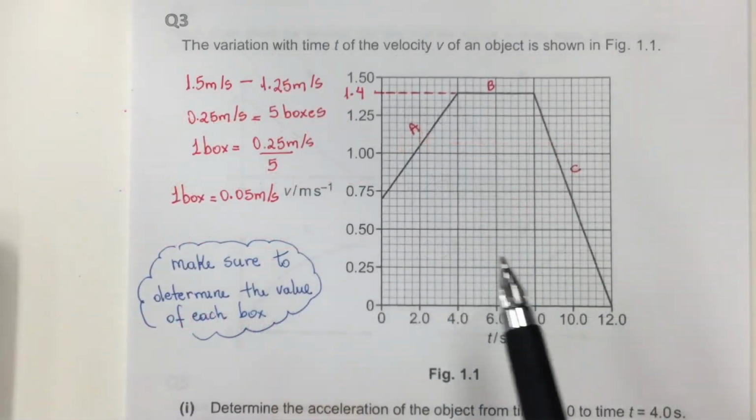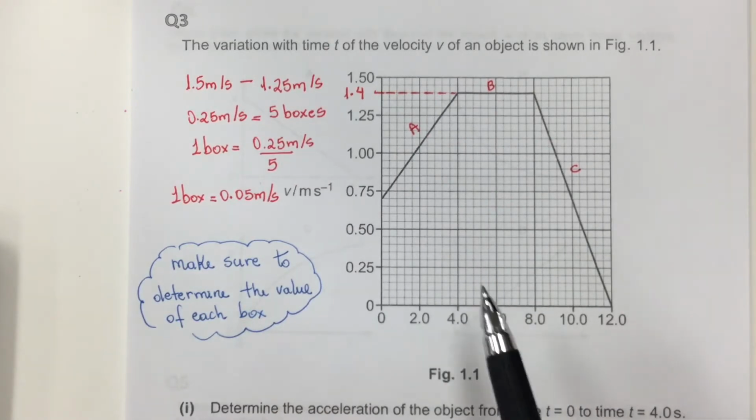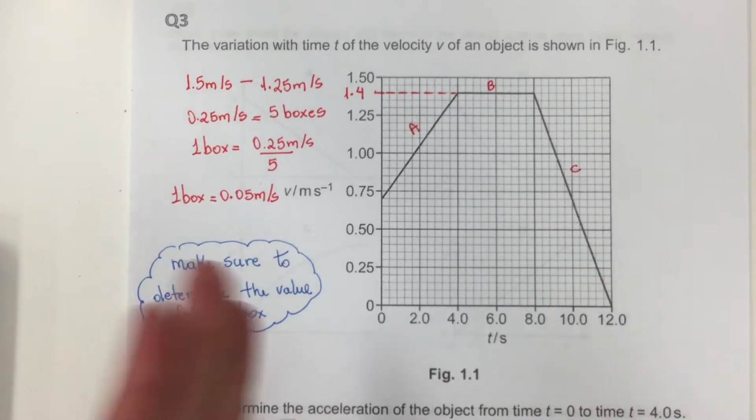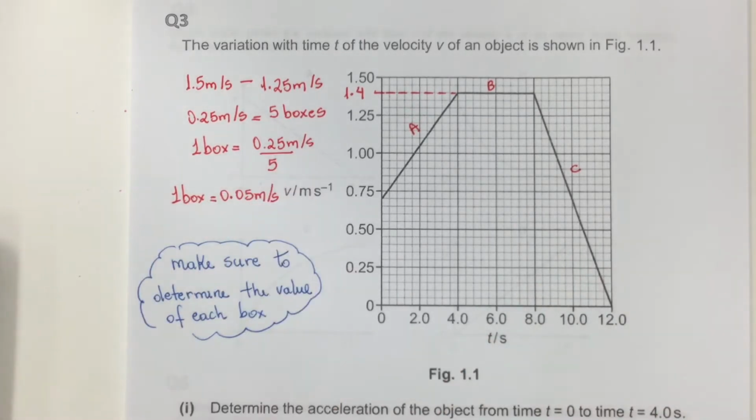Even though this type of problem is pretty simple, as the information is straight from a graph, a great source of error is that students are sometimes too quick to determine the value of the box. So they don't go through a process of being very accurate and collect the wrong numbers from the graph.